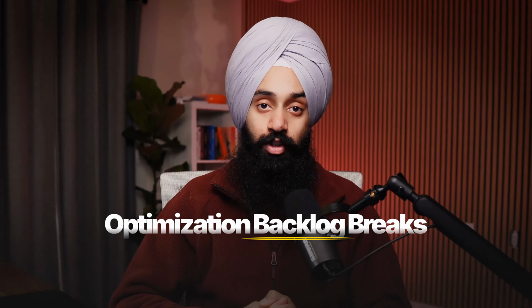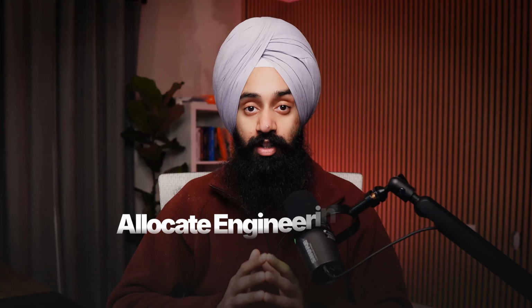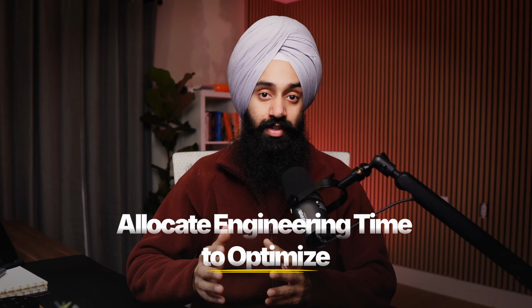The third piece, your optimization backlog will definitely break. You will find maybe a dozen or two dozen changes that you need to make to fix your environment. Resize this, delete that, optimize that, upsize and downsize resources. Nothing will happen because everybody is so busy with their own work and feature changes. You need to actually allocate engineering time to optimize, or it's just a list that nobody cares to do.